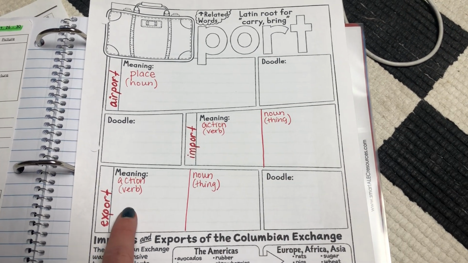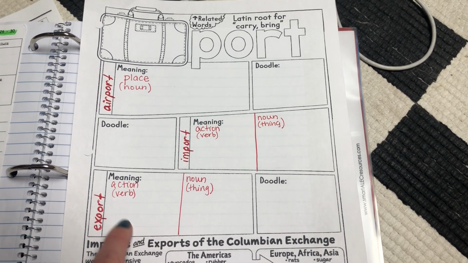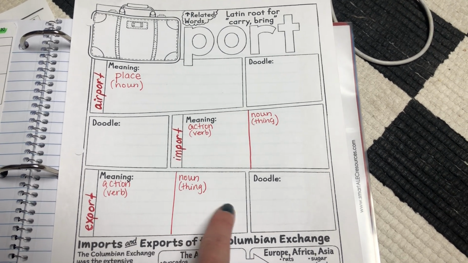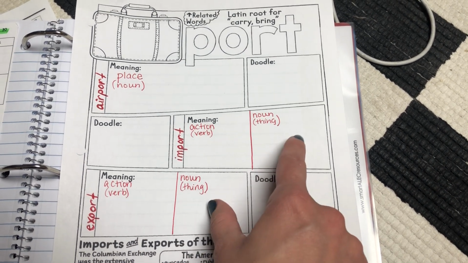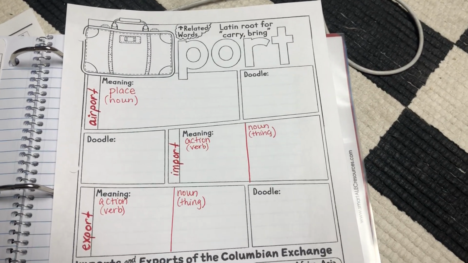And you're going to do the same thing for export. They're going to be pretty similar with your meaning. Just make sure that however you describe this one, you're telling me that it's an action of doing something. And then whatever you describe as a noun, you're making sure that you're describing it as a thing.